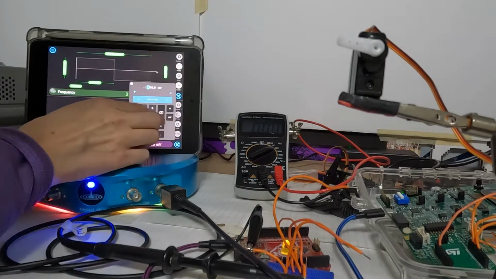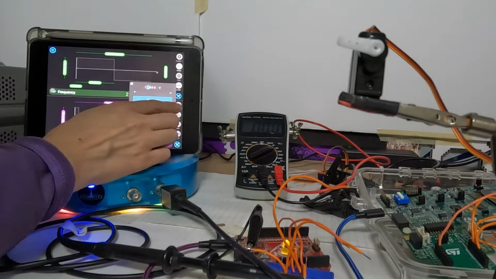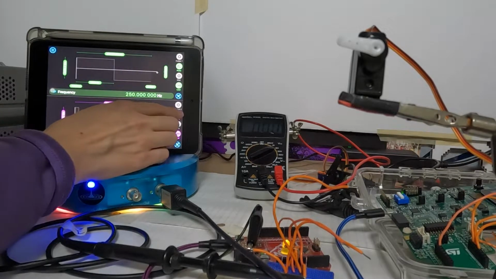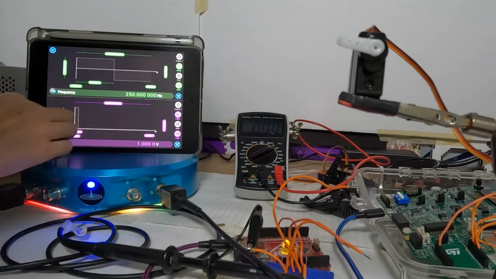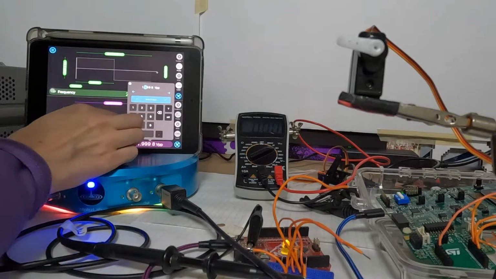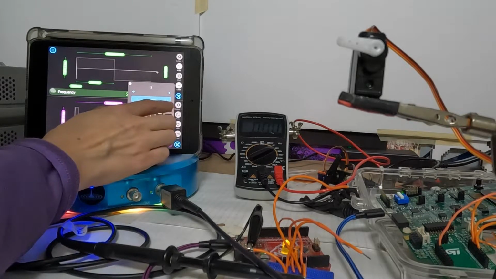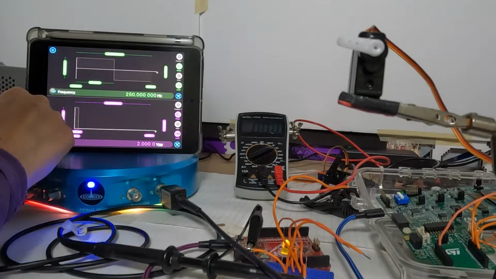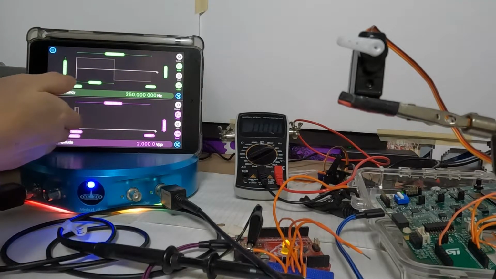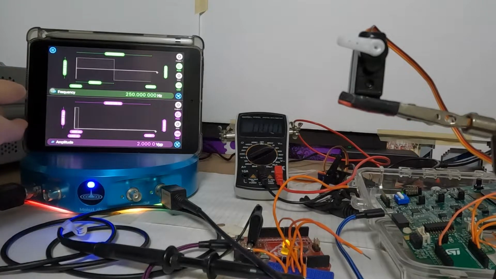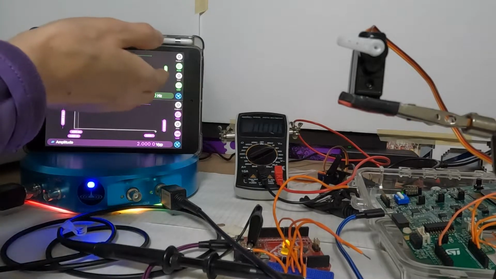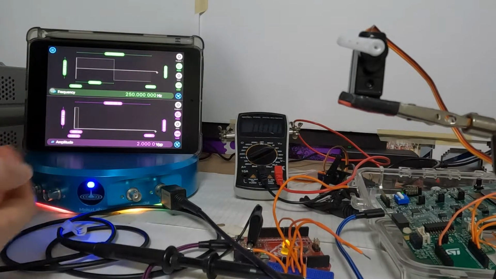I'm going to make one small adjustment here. So here we're just setting the voltage. Okay, there we go. That's better. Now, one thing is that the voltage of this pulse will only go to 2 volts.